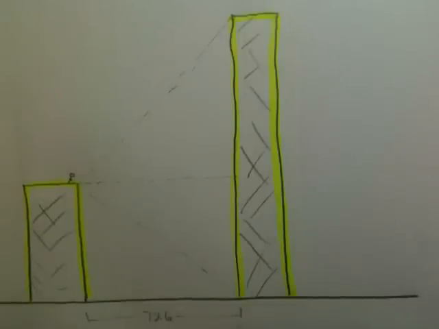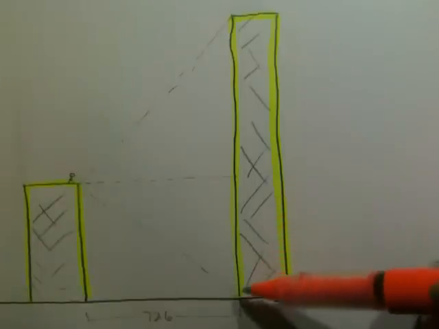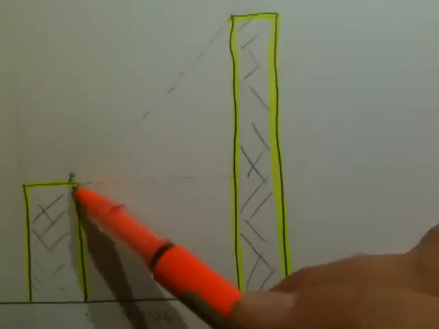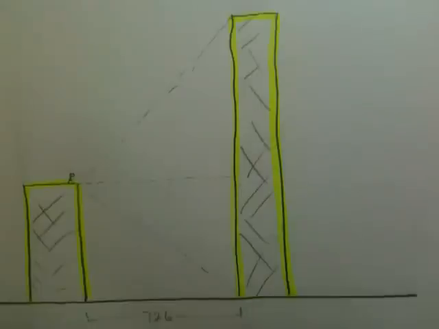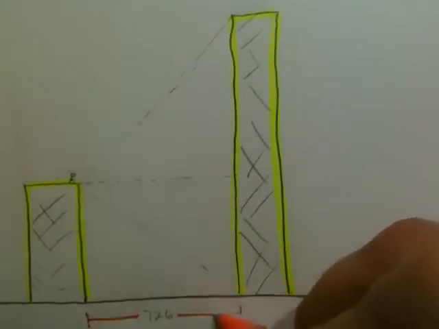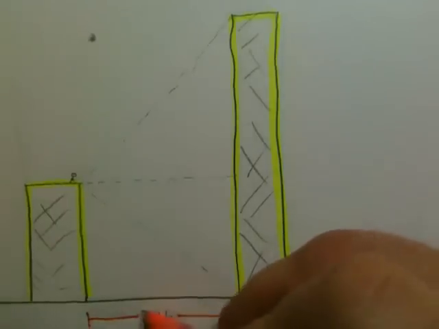Okay, for this next problem, we want to find the height of the taller building. Someone is standing on top of the smaller building, but they do not know the height of the smaller building. They do know, however, that the two buildings are 726 feet apart.